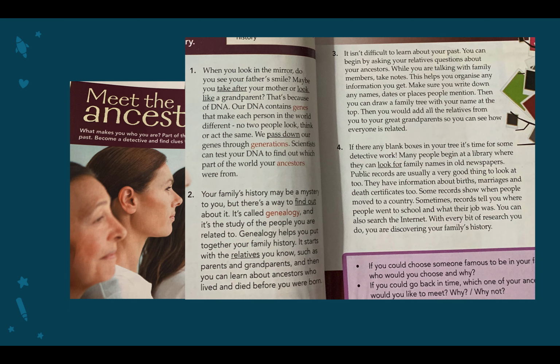Lepas tu kamu boleh lukis satu family tree, apa dalam bahasa Melayu dia, salasilah keluarga, pokok keluarga. Salasilah keluarga, I think, dengan nama kamu ke atas. Okay, so I'll give you some examples after this. Then you would add all the relatives from you to your great-grandparents, so you can see how everyone is related. So, lepas dah lukis family tree tu, kamu boleh tambah semua maklumat ataupun saudara mara yang kamu tahu daripada kamu ke nenek moyang kamu, supaya kamu boleh tengok macam mana orang ni boleh berkait.